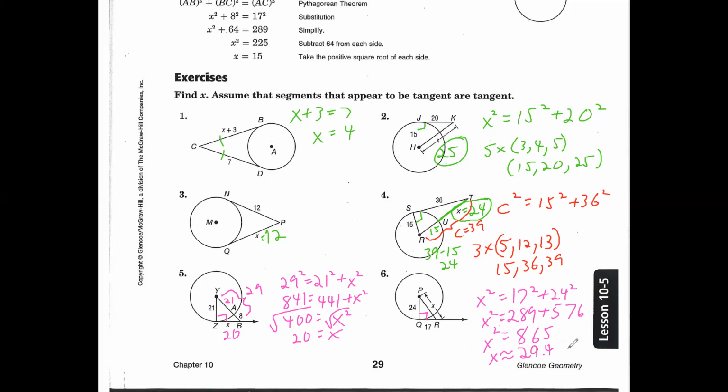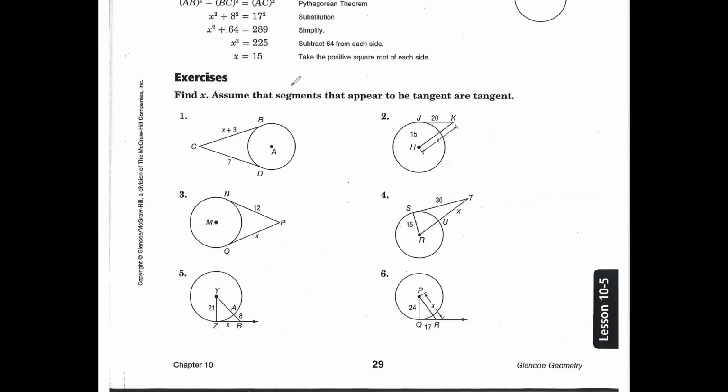Questions on that first page? All right, the other side is actually a little bit easier. So the second half, if you go over to page 30 now, that piece is slightly easier.